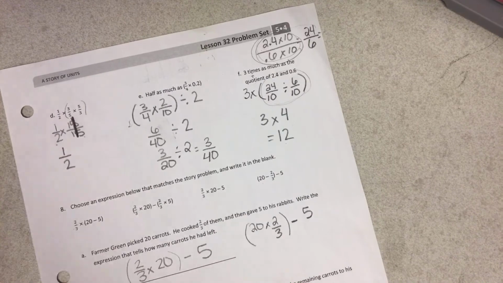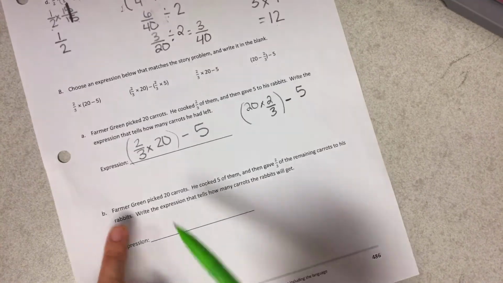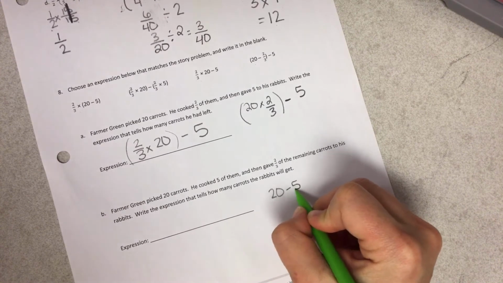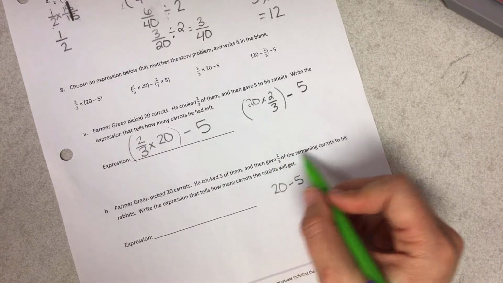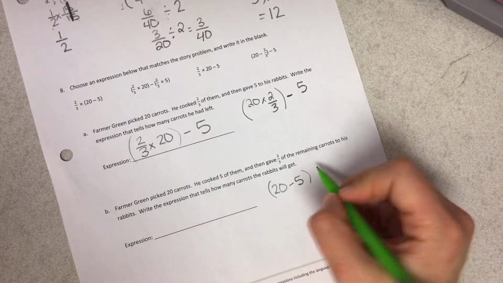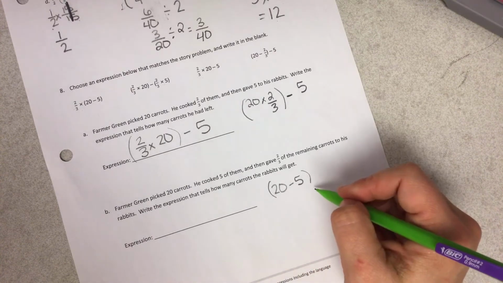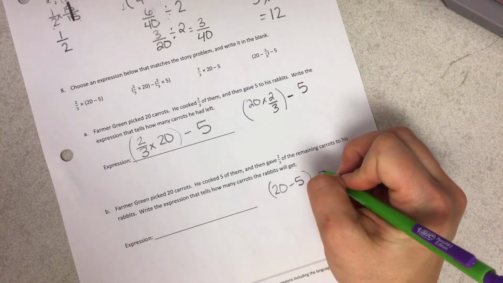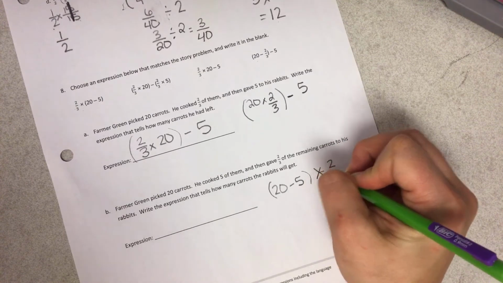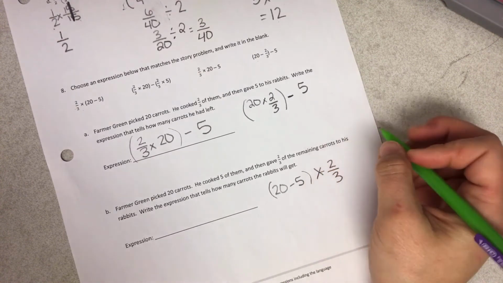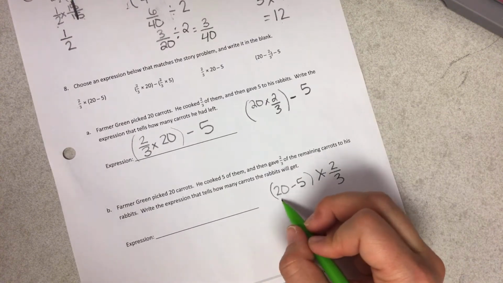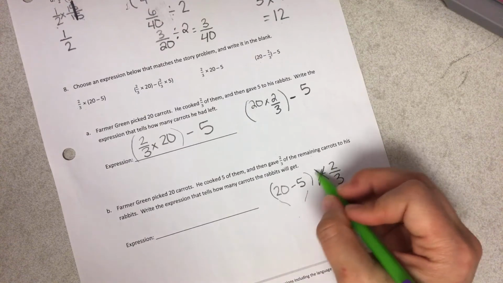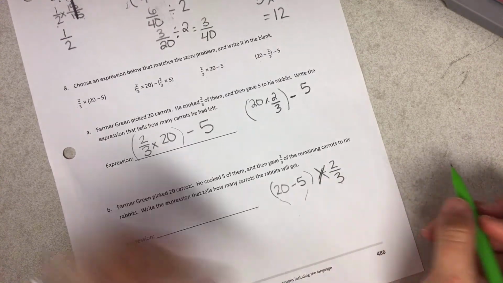So here's another one. It says Farmer Green picked 20 carrots. He cooked 5 of them, and then gave 2/3 of the remaining to his rabbits. What I needed to do is figure out how many he had remaining, and then he gave 2/3 to his rabbits. That's why I multiplied by 2/3.